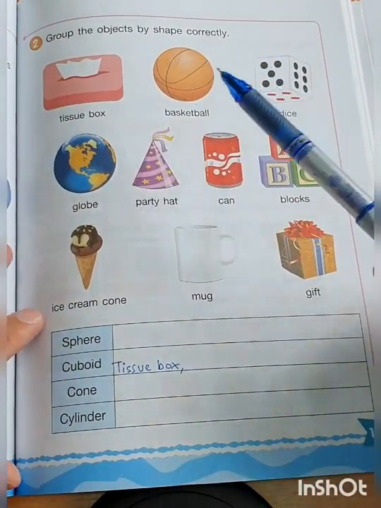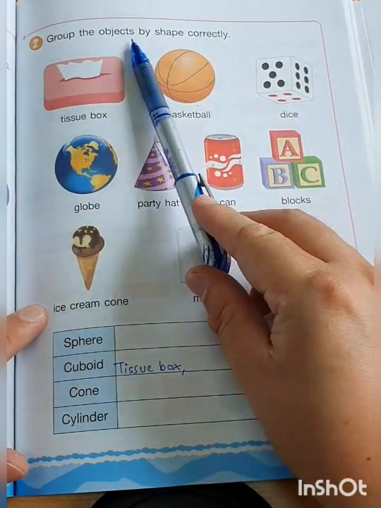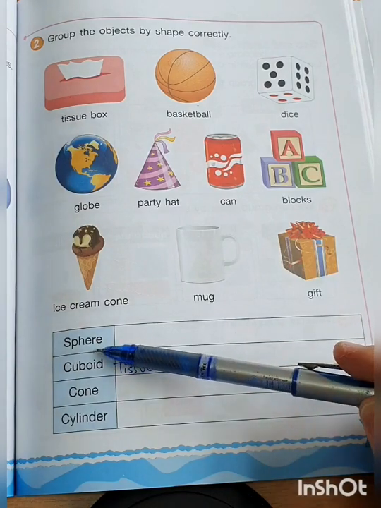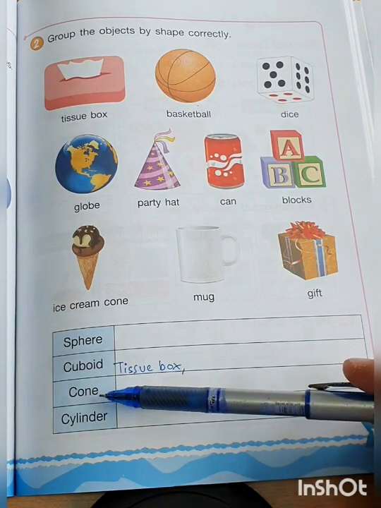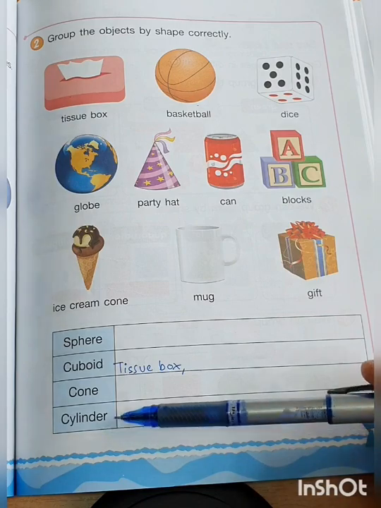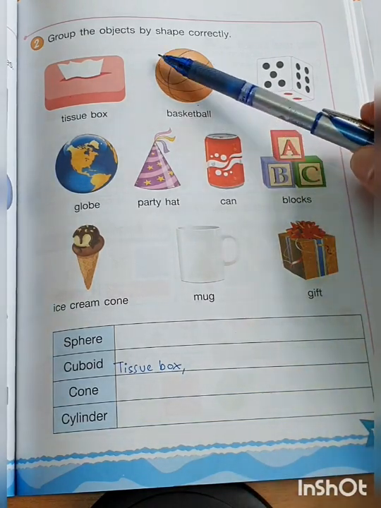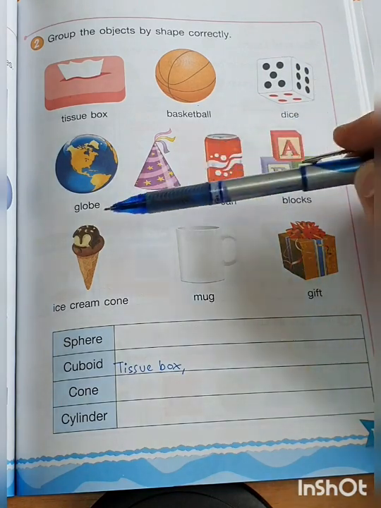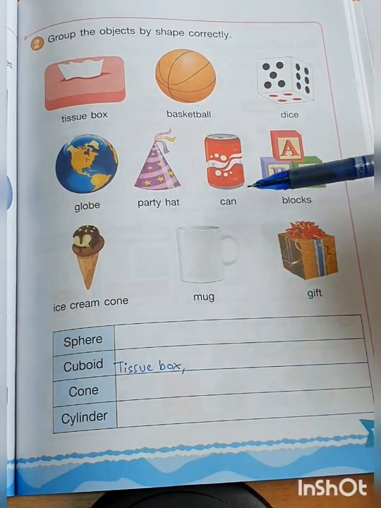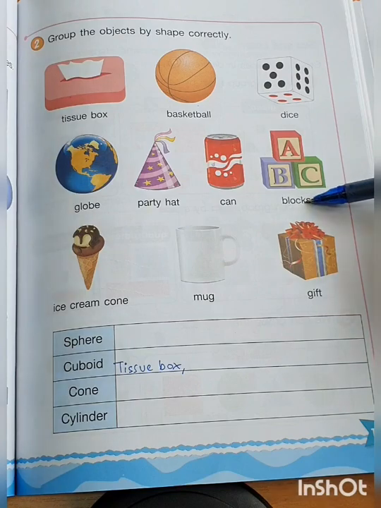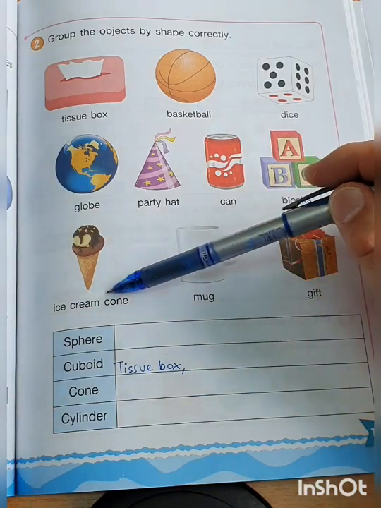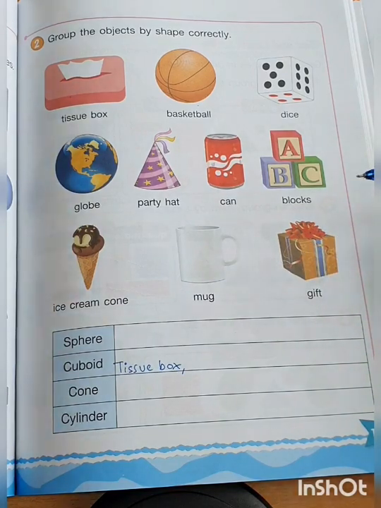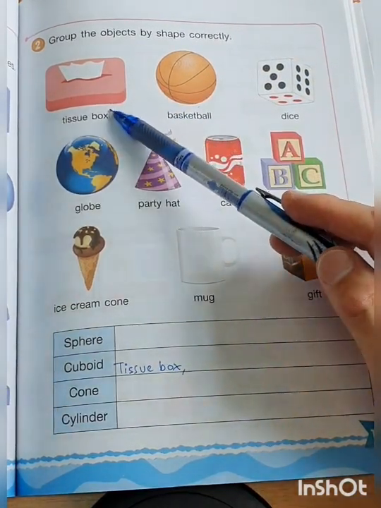So here we have, group the objects by shape correctly. So we have 4 groups here: sphere, cuboid, cone and cylinder. Okay, so let's look at these items. We have a tissue box, a basketball, a dice, a globe, a party hat, a can, some blocks, an ice cream cone, a mug and a gift. So I have given you the first one, the tissue box.